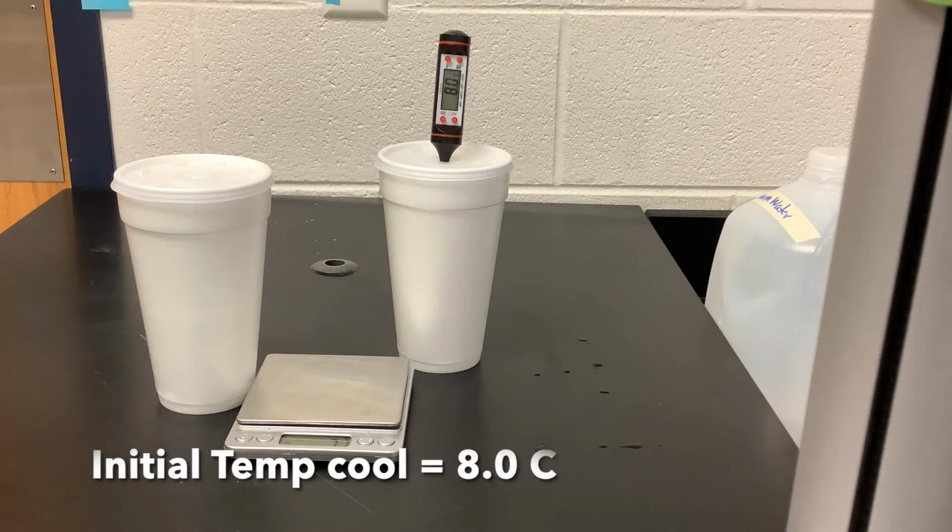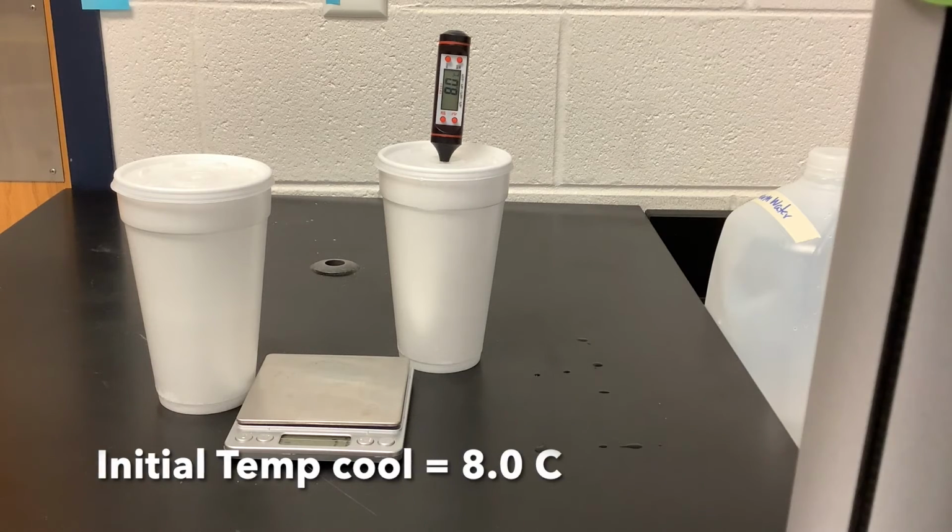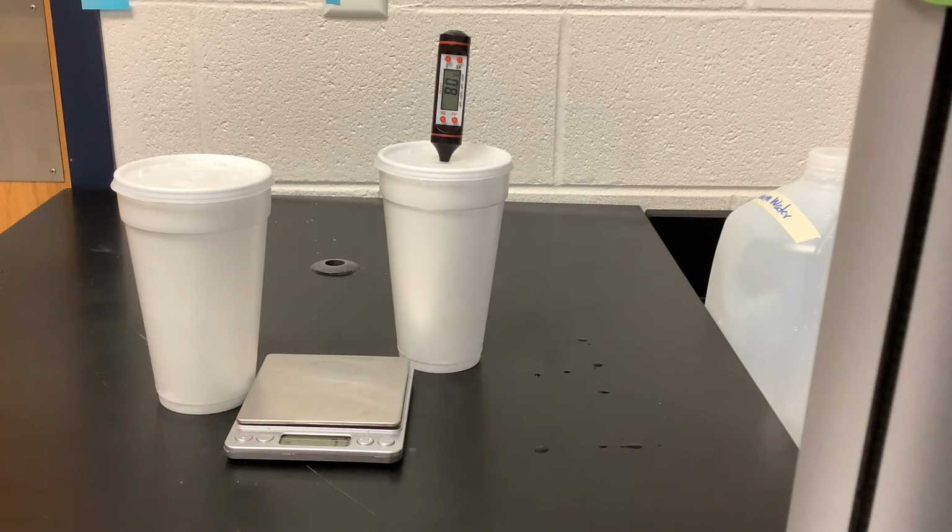The initial temperature of our cold water is 8 degrees Celsius.